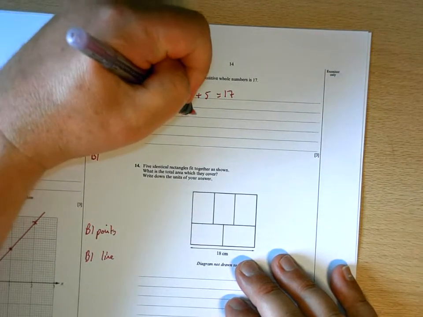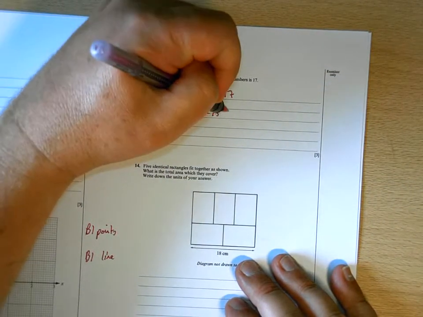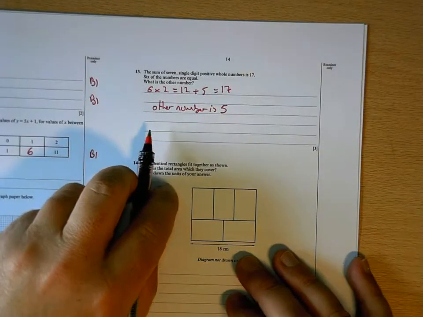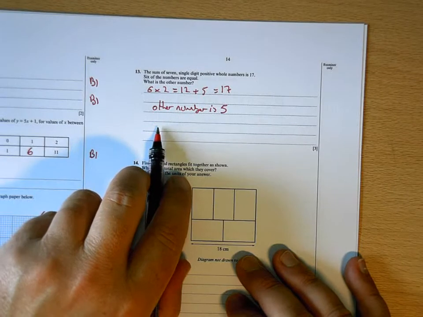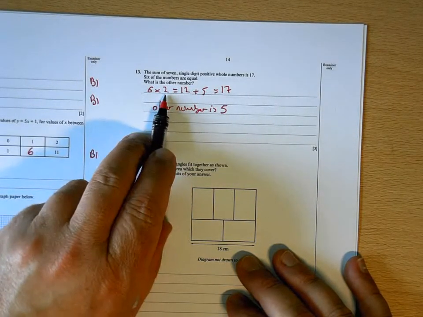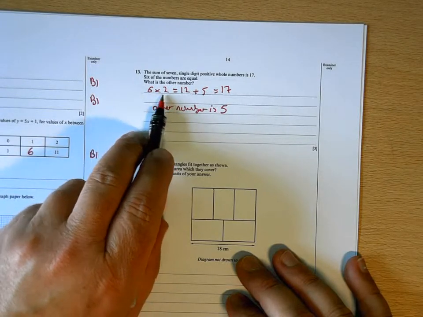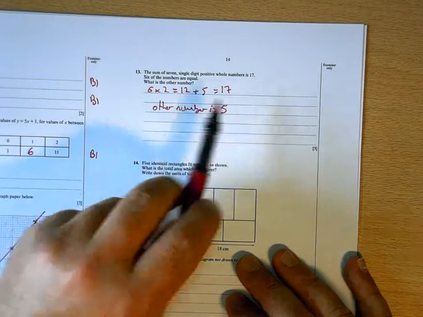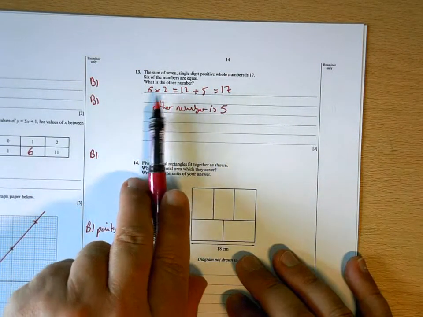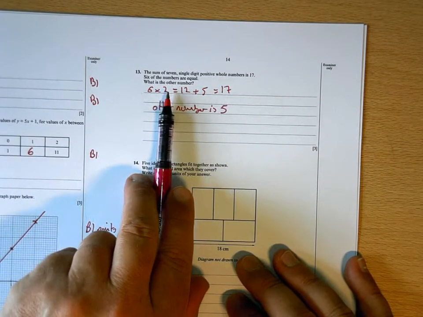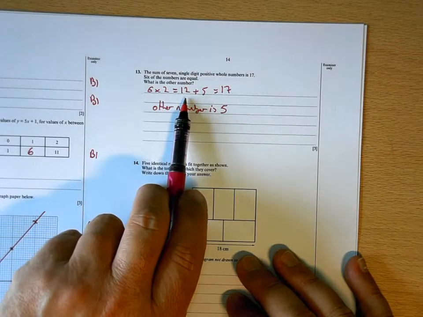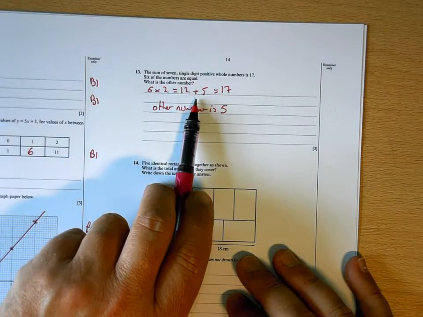So the other number is 5. Okay, so what you're doing there is working out, right, I'm going to do this by trial and improvement or trial and error. Pick a number. I said 5. 6 lots of 5 is 30. I'm only after 17, it's too big. So I dropped it to 3. 6 lots of 3 is 18, it's too big. I tried 2. 6 lots of 2 is 12, which is okay. And then I can add 5 to it, which is a single digit number as well.